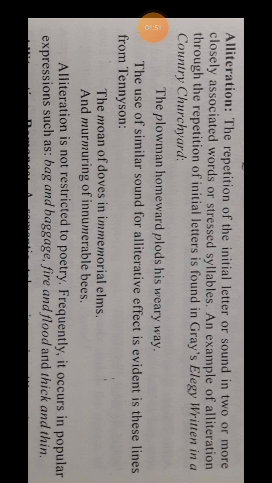The use of similar sounds for alliterative effect is evident in these lines from Tennyson. For example, the moan of doves in immemorial elms. So it is the m sound which is being repeated. And murmuring of innumerable bees. So the moan, one, of doves in immemorial, two, three, elms, and murmuring, four, five, of innumerable, six. So we can say that more than five to six times this sound has been repeated here. So this is an example of alliteration.